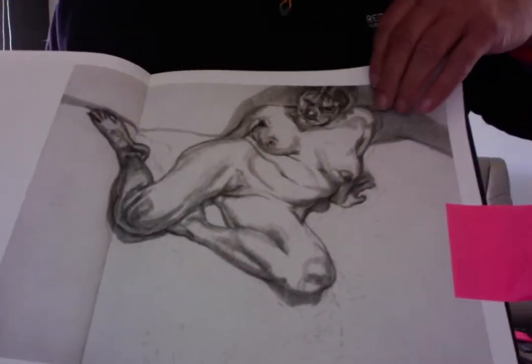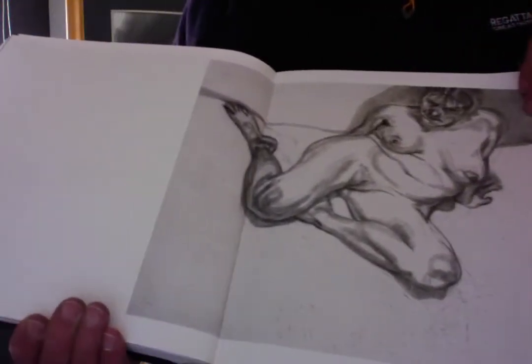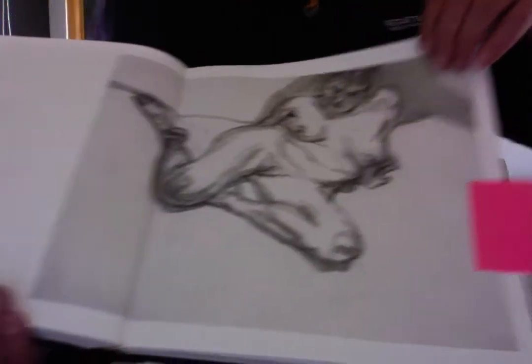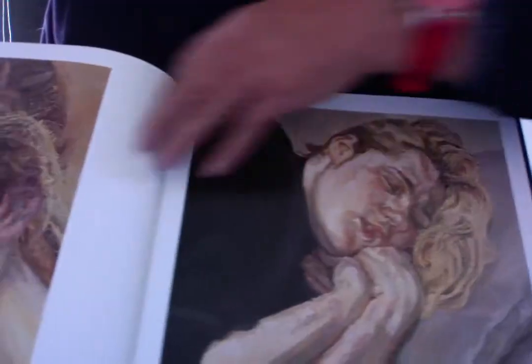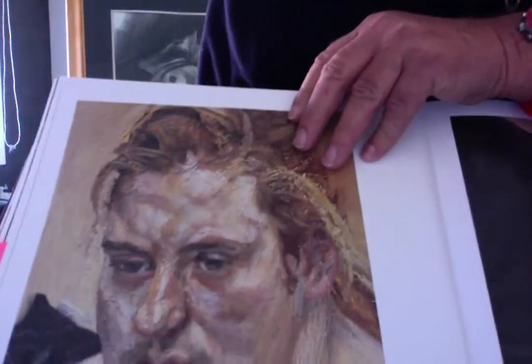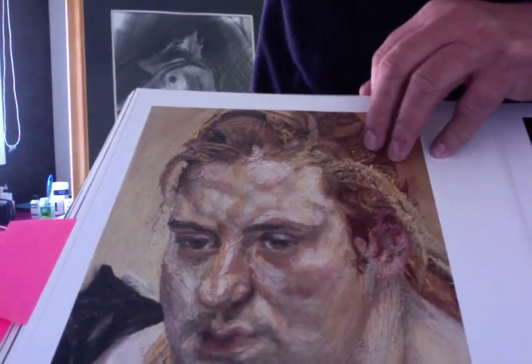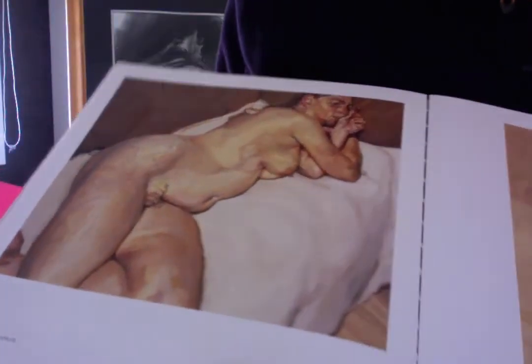So if I'd kept it, I'm sure I probably could have bought the house with it. I don't know. But anyway, these are Lucian Freud's beautiful drawings, paintings. If I could paint like that, I'd be very happy.